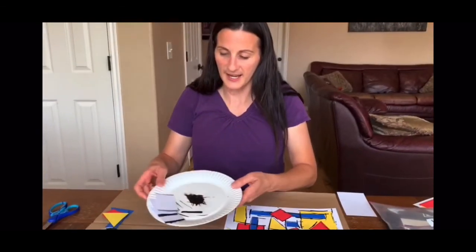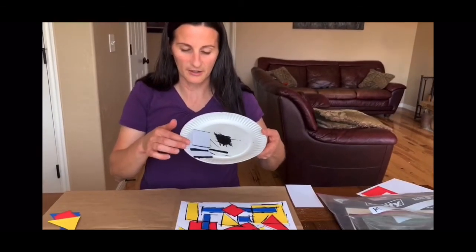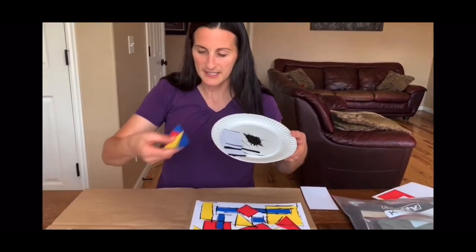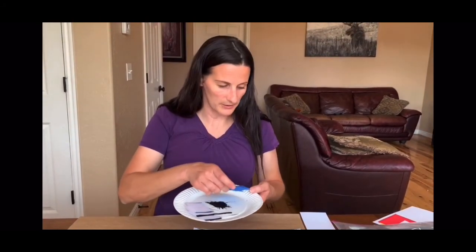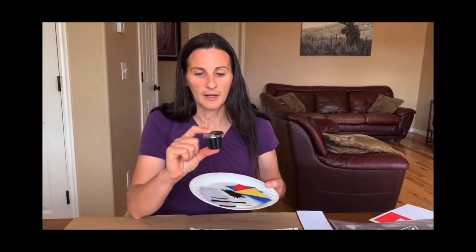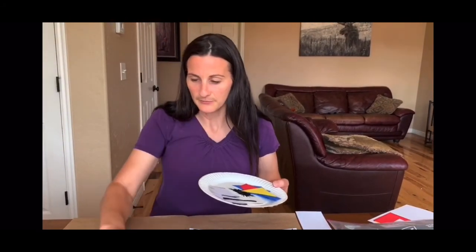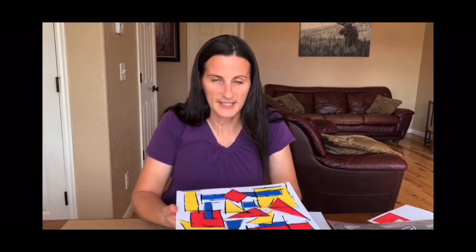For cleanup, what you need to do is you can go ahead and throw away your paper plate with your glob of paint on it and all your extra pieces. If you'd like to throw away any of the extra shapes you made, you can do that. You will not be needing this little black container of paint anymore, so you can go ahead and throw that away too, and the tape that went with it. And what you will still need is go ahead and put your art project in a safe place to dry.